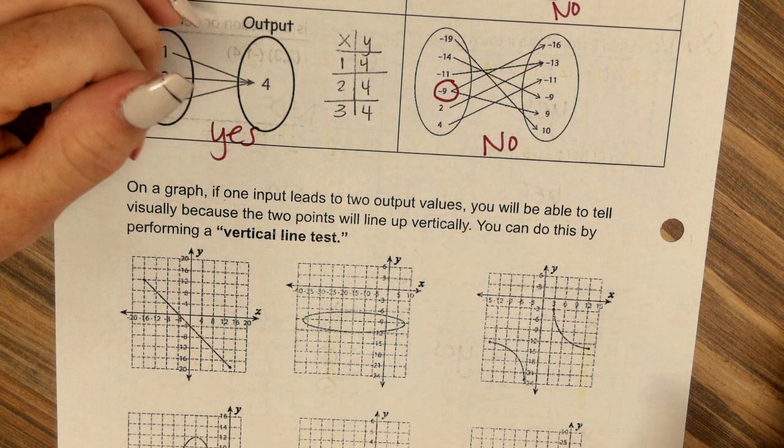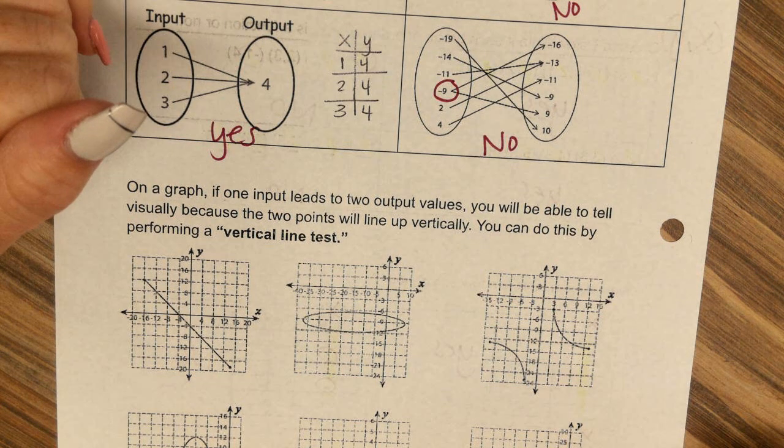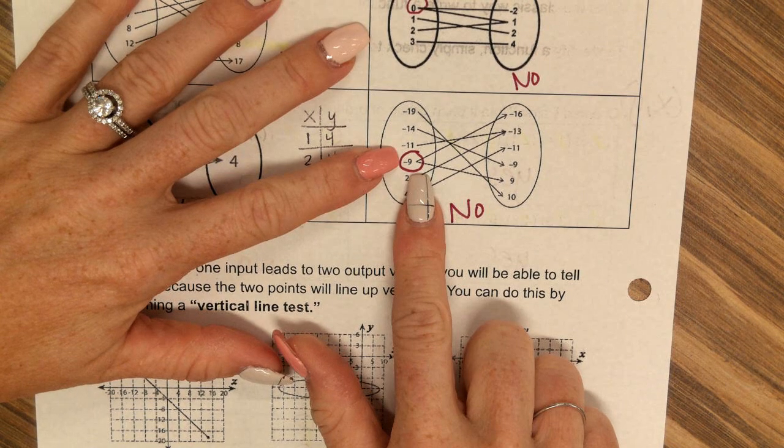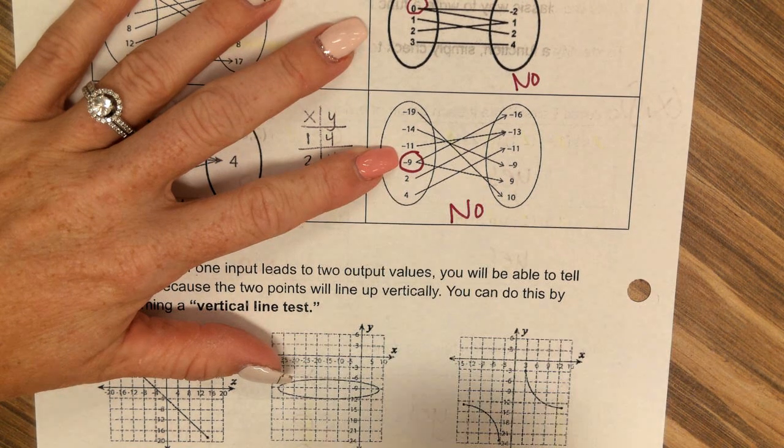Do y'all have any questions on mapping diagrams? They kind of confused me for the bottom right one. Do you see how the -9 has 2 lines coming out? Oh, yes. Then that's a no.